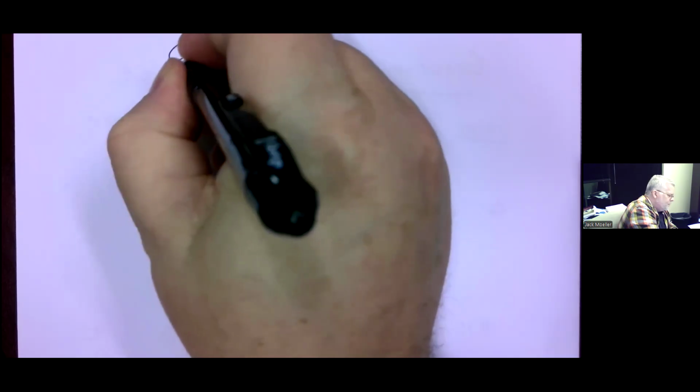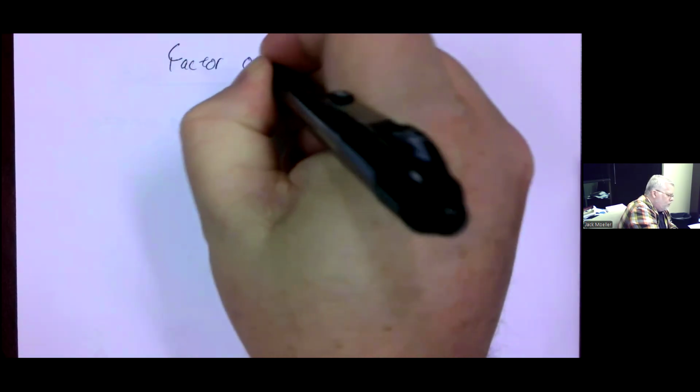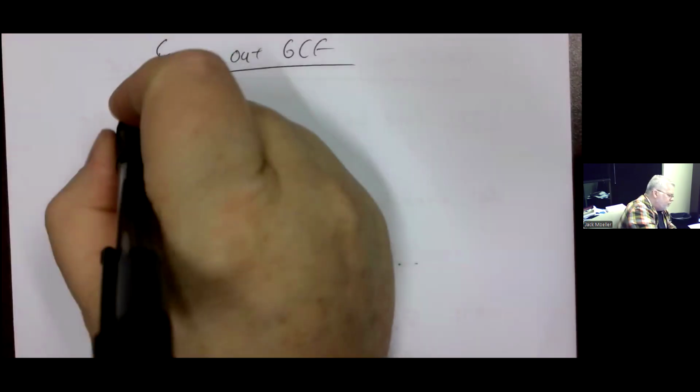Okay, but you're not going to just find the GCF. You actually need to factor out the GCF, which is what we're really doing, not just finding it. But that's step 1: find the GCF.